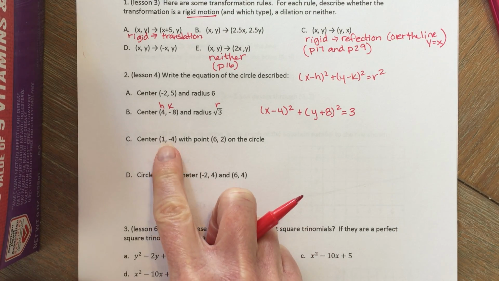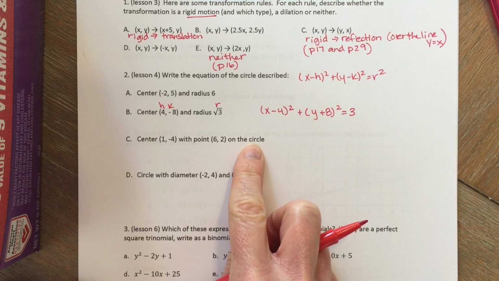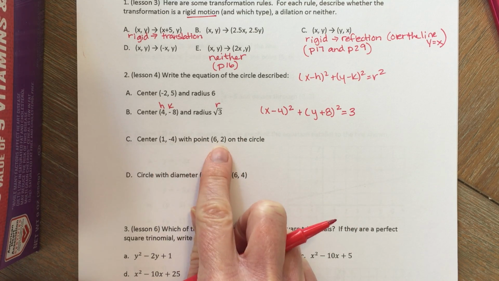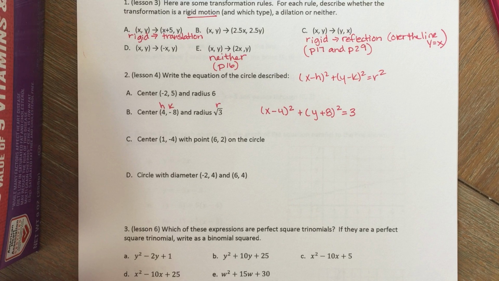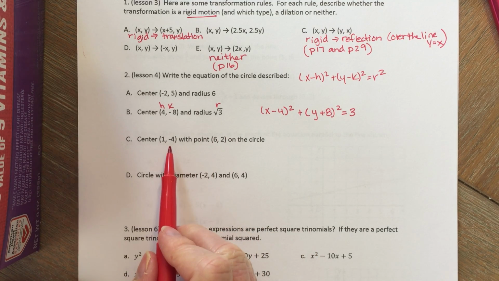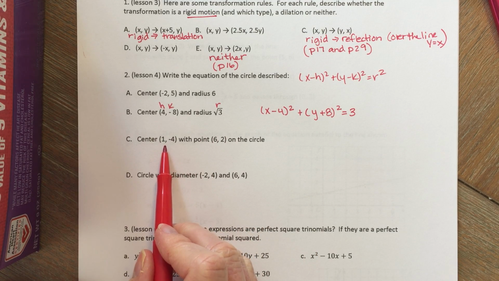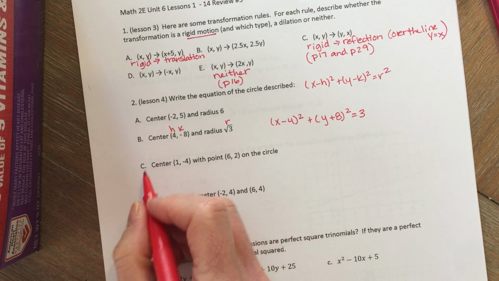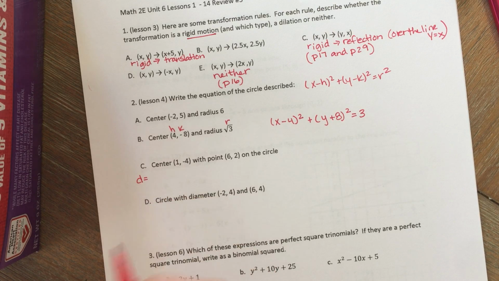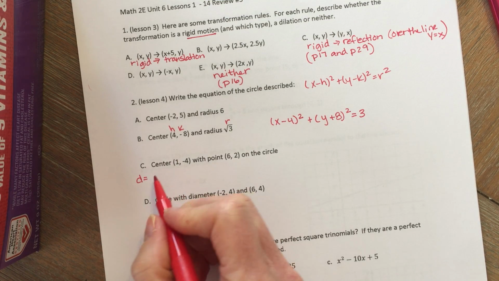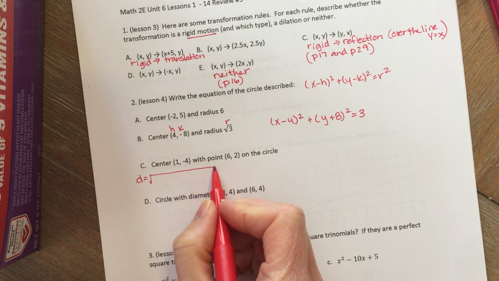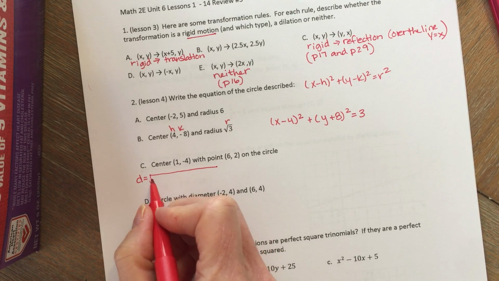So how about the center and a point on the circle? Well, if I'm given the center and a point on the circle, what I'm not being told is the radius. I know the radius is the distance between this point and the center of my circle. So I'm going to use the distance formula. It's on that formula sheet that is in the locker. I don't have it handy right now, but if you look in the locker, there's a handy dandy formula sheet you could print out and use.